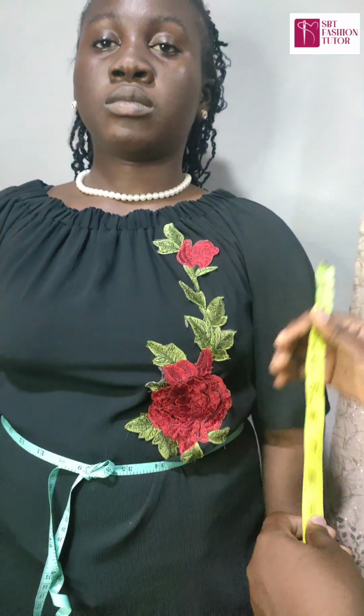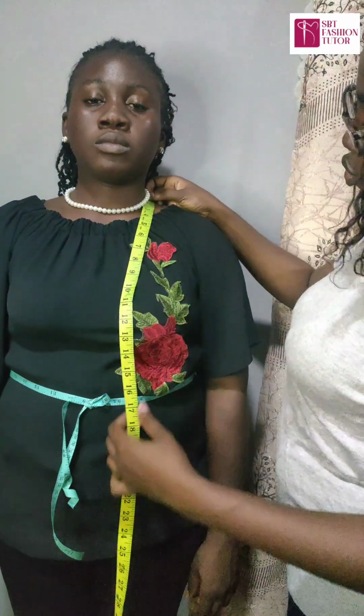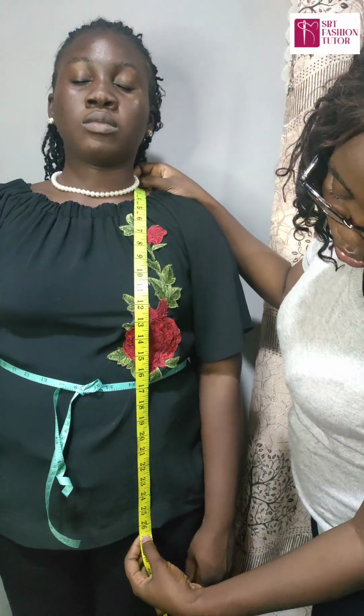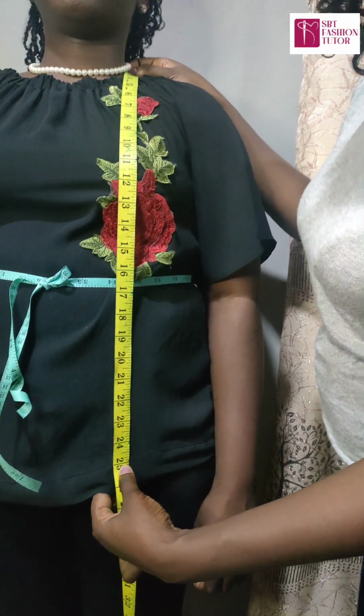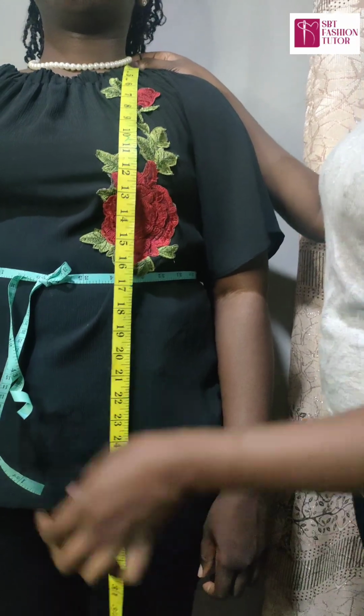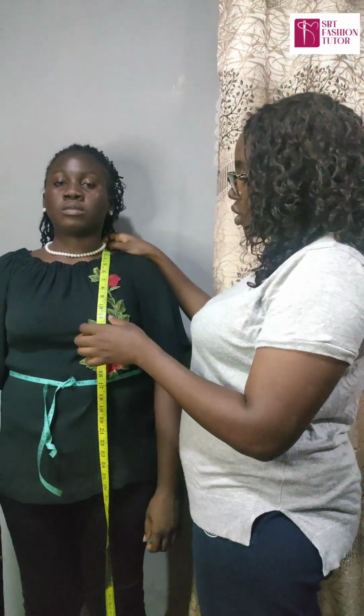The next thing I'm going to do is to measure your client's blouse length also. You ask them where they like their blouse to be. Ours is 25 inches. The normal standard one can use 24, depending on what your client wants.